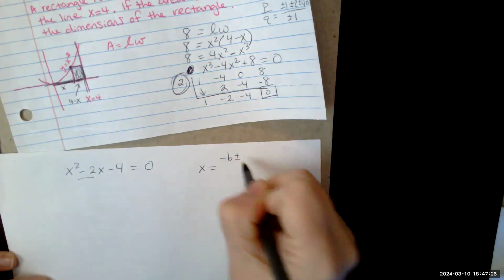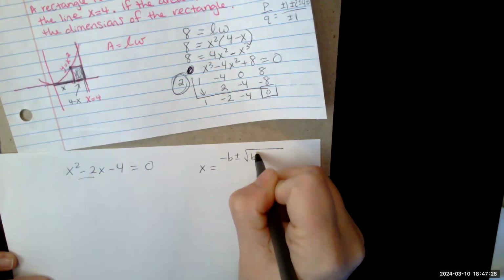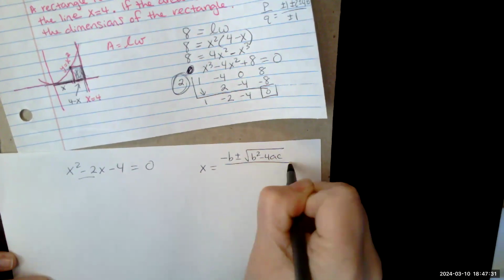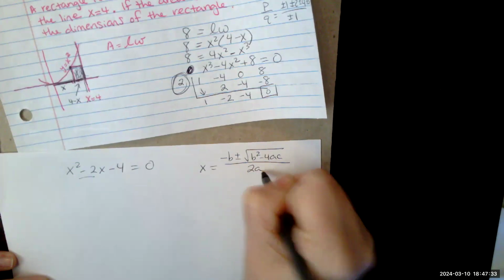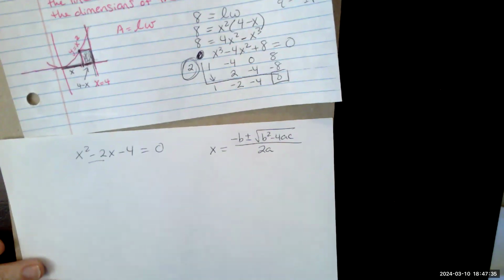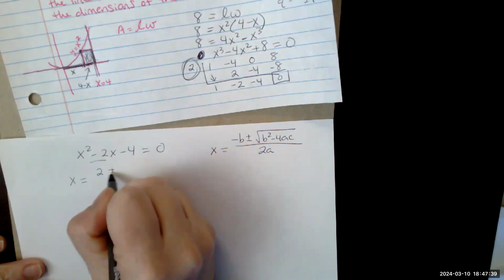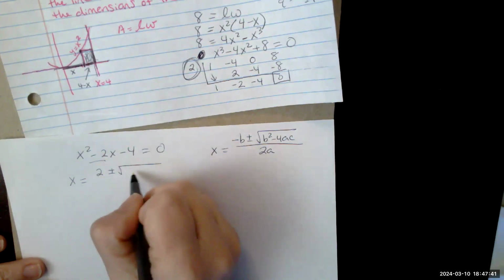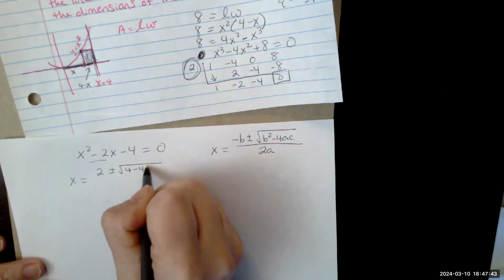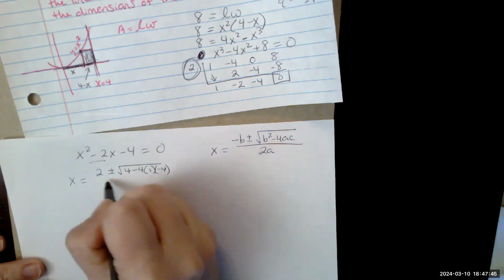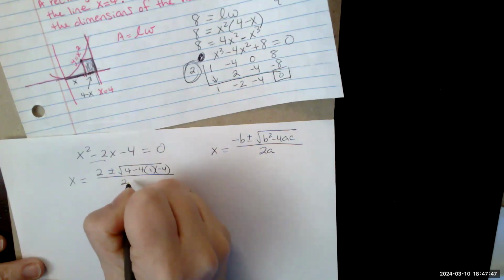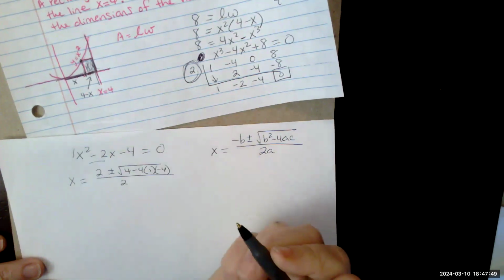So opposite of b plus or minus square root b squared minus 4ac all over 2a. So opposite of b means +2. B squared means 4 minus 4ac all over 2 times a, which is just 1.